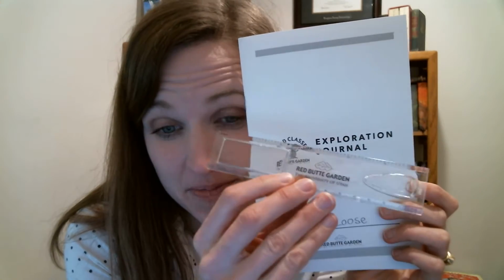You have this, the Exploration Journal, and you have this little tool. It's kind of hard to see because it's clear. But I want to show you how to use these two things. The Exploration Journal has a place for your name.